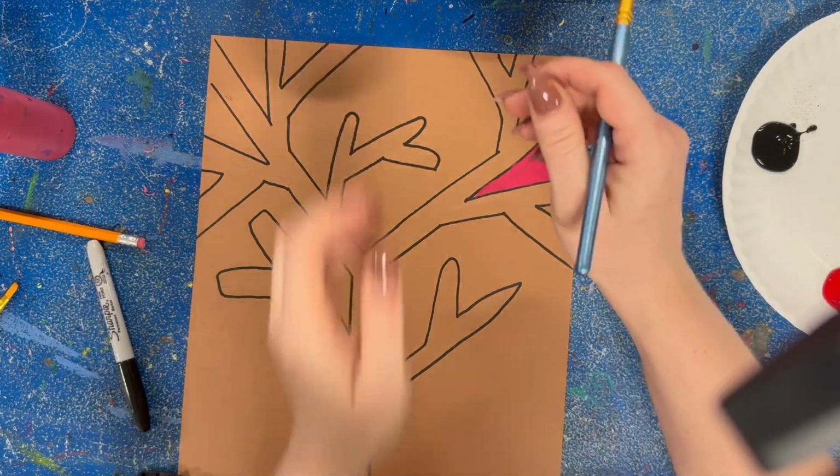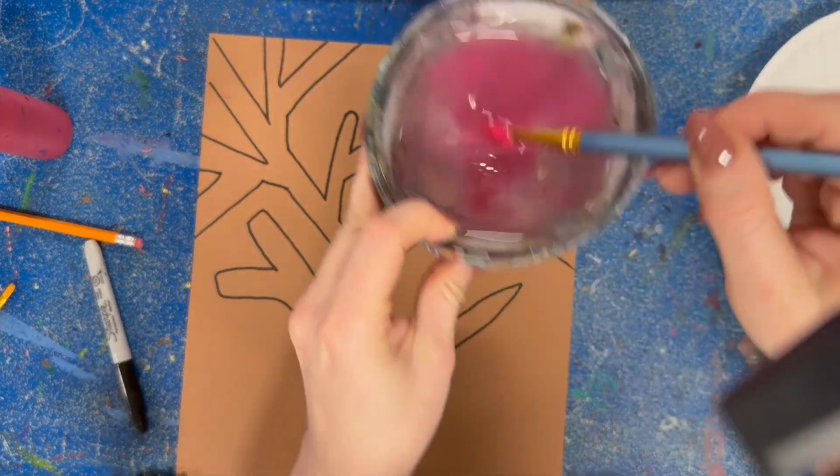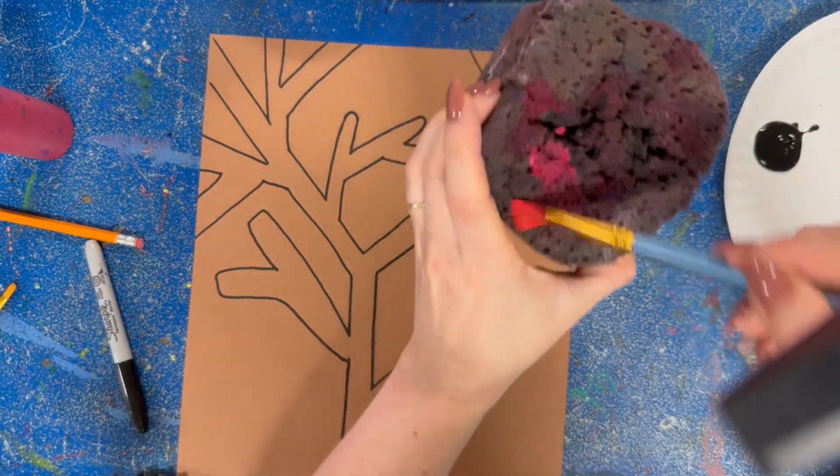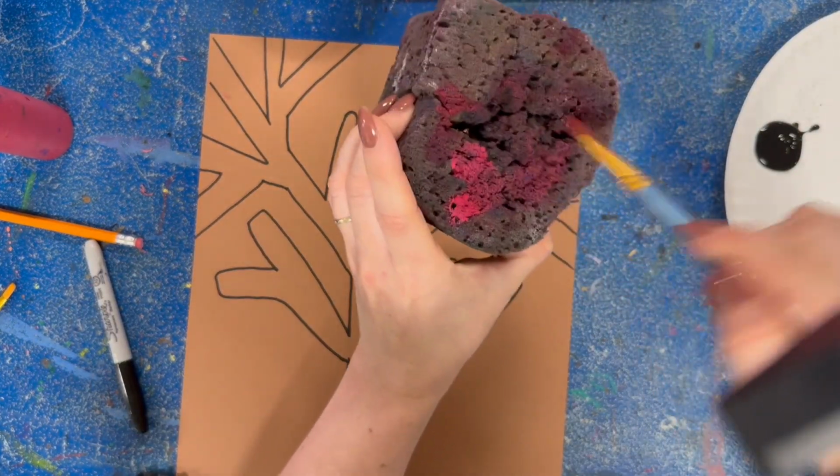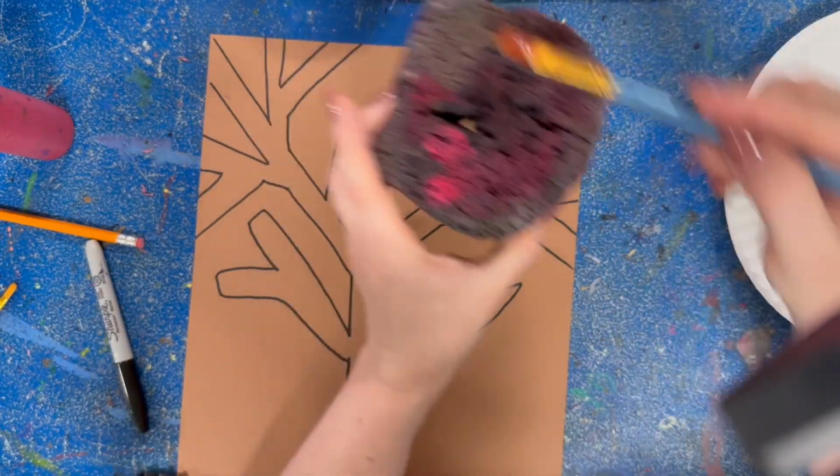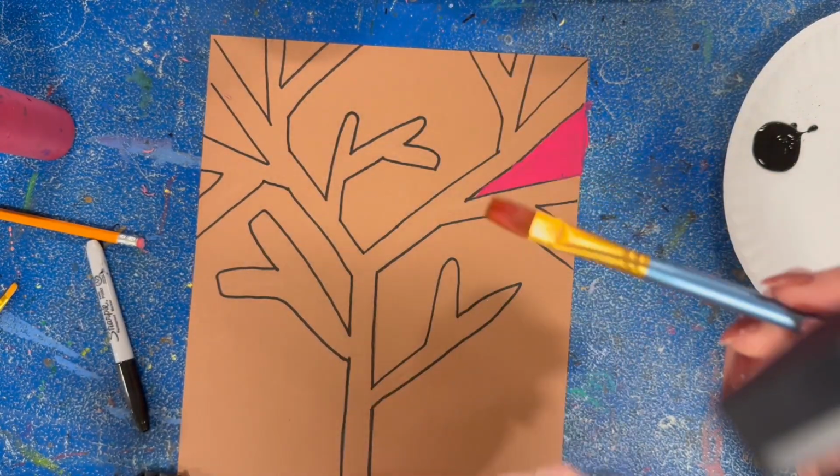All right, I'm going to wash this away. So I have my water cup, dip, dip, then scrub on my sponge to get all that color value off. I might need to dip one more time in the water and scrub again to make sure it's really clean.